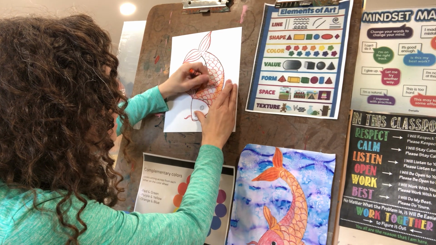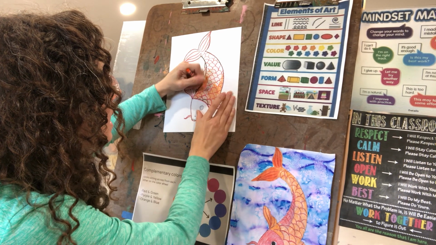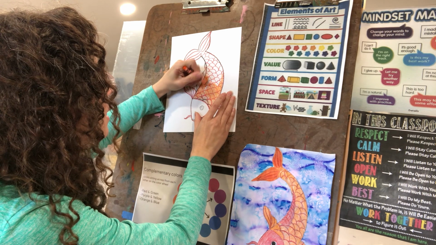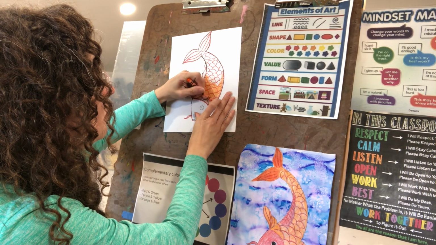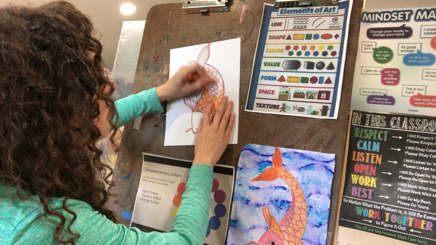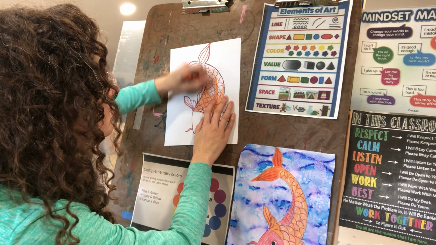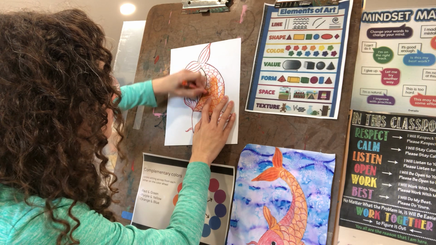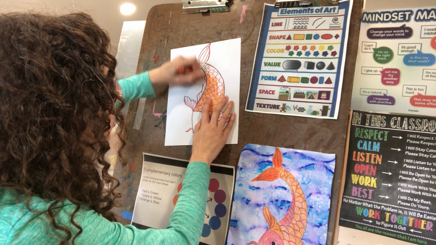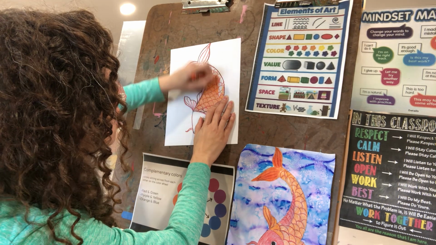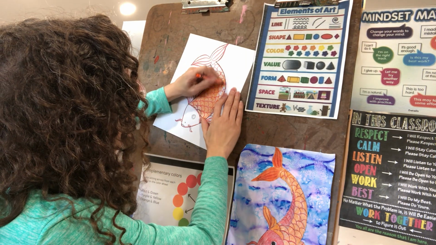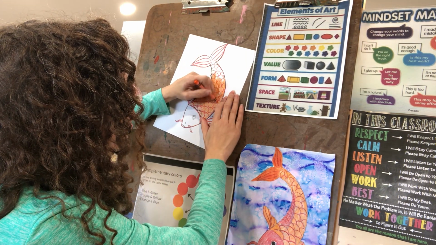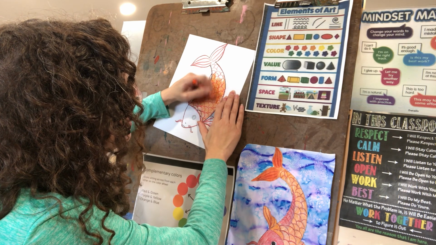And now I can just take my orange and I can color right over everything. And because orange is lighter in color, I can still see my red lines. Notice I'm trying to color in one direction. And I am trying my best to fill in all of my white spaces.